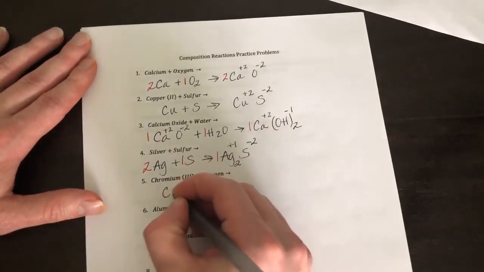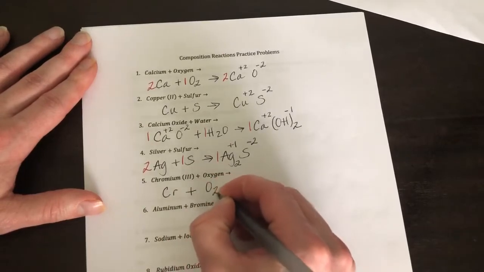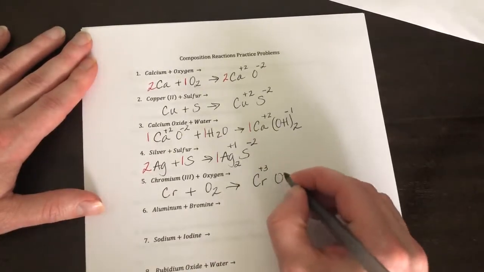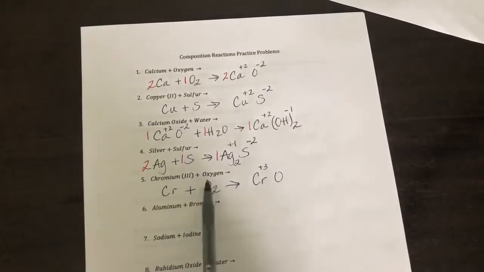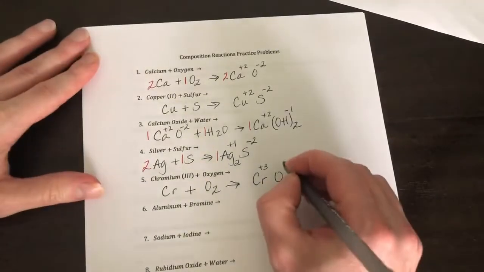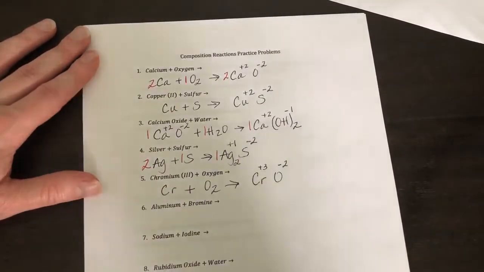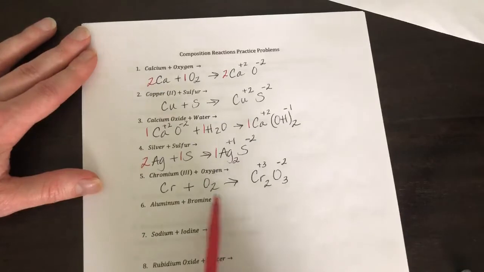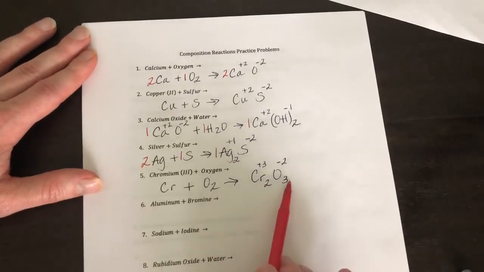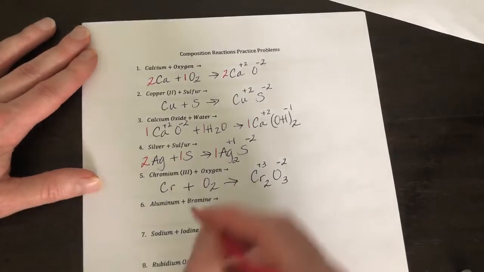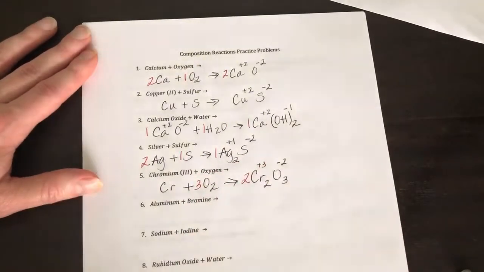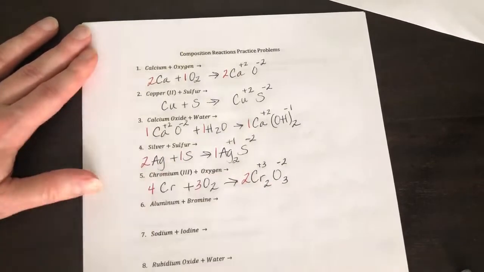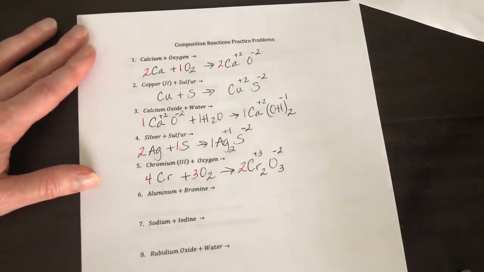Chromium. Symbol for chromium is Cr. Symbol for oxygen is O2. Now, it's chromium 3, so we're going to put a +3 charge. Oxide, whenever you take a metal plus oxygen, it's going to give you a metallic oxide. So oxygen's charge is a -2. Now, we're going to crisscross, and we're going to bring this down here and this down here. And then balance. So you got 2 oxygens on this side, 3 oxygens on this side. The least common multiple between 2 and 3 is 6. Okay, so you need to put a 3 right here and a 2 right there. This changes your chromiums to 4. I'm going to put 4 chromiums right there, and it's balanced.